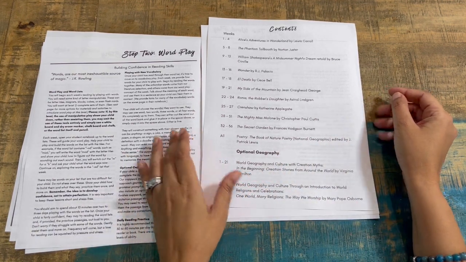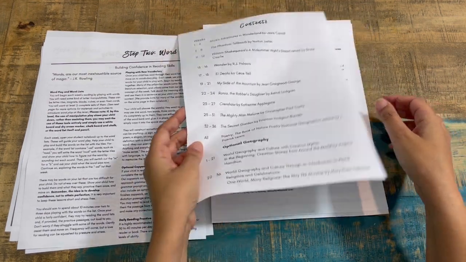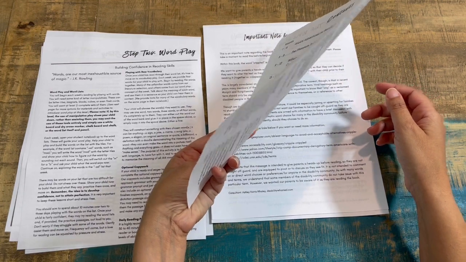Then world geography and culture. That is my youngest eating while I'm recording. He's always eating while I'm recording. Right, Landon?